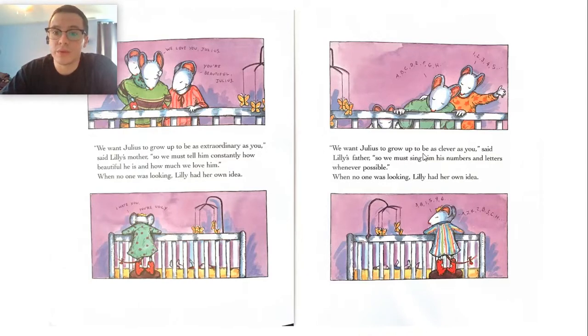We want Julius to grow up to be as clever as you, said Lily's father, so we must sing him his numbers and letters whenever possible. When no one was looking, Lily had her own idea.